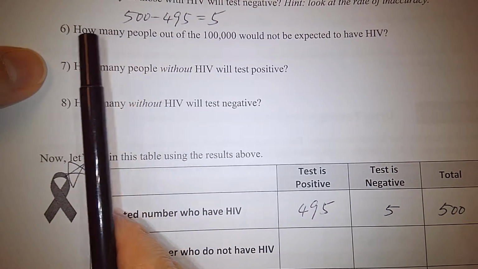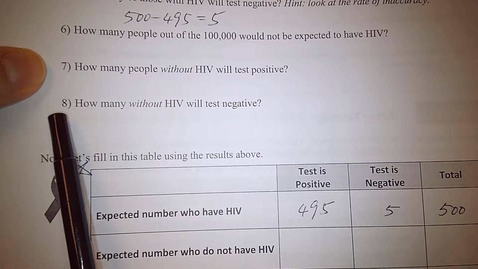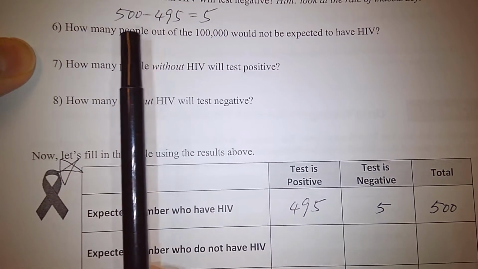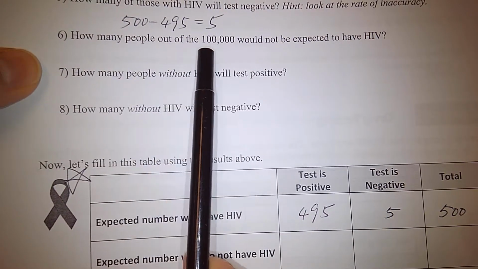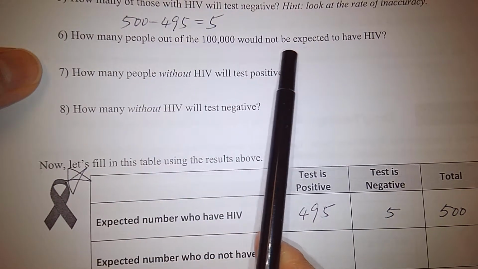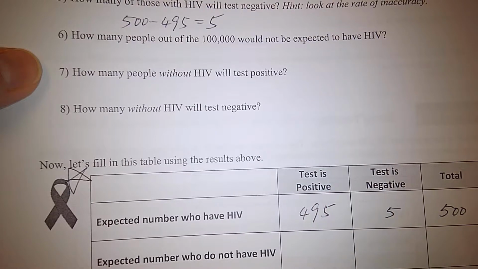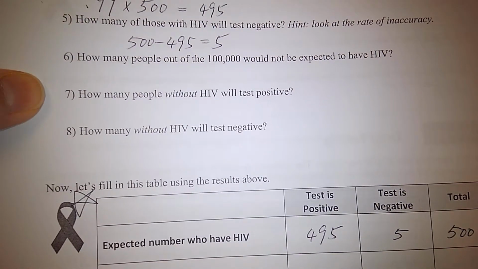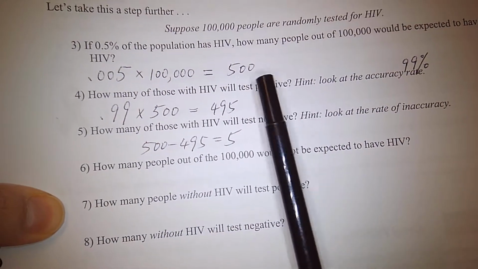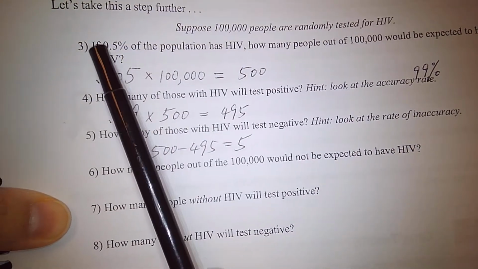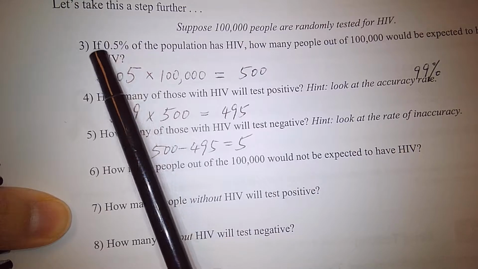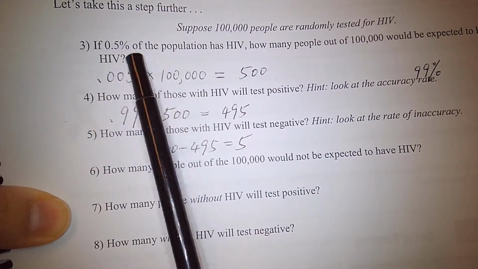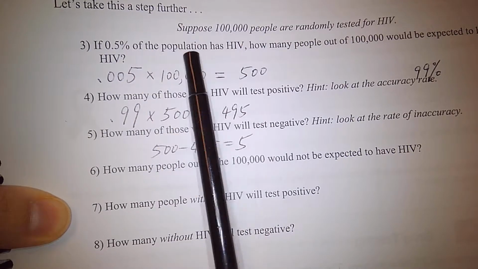Questions 6, 7, and 8 will help us to do this line. How many people out of the 100,000 will not be expected to have HIV? 0.5% is having HIV. What is the percent for not having HIV? We just did it on the previous page, right? 99.5% does not have HIV.